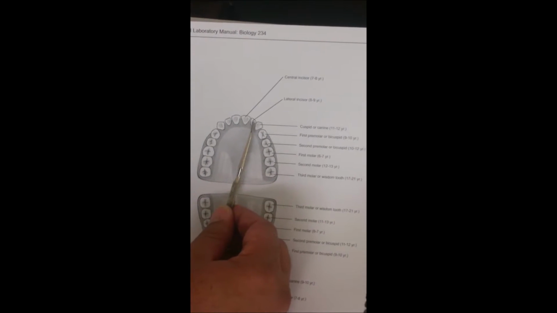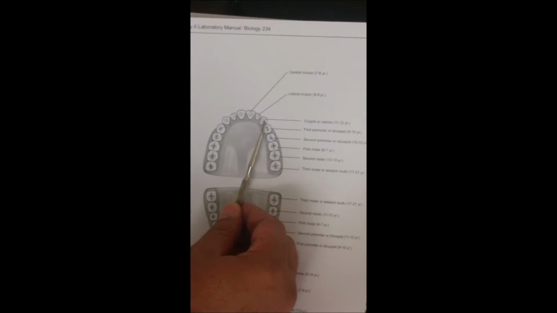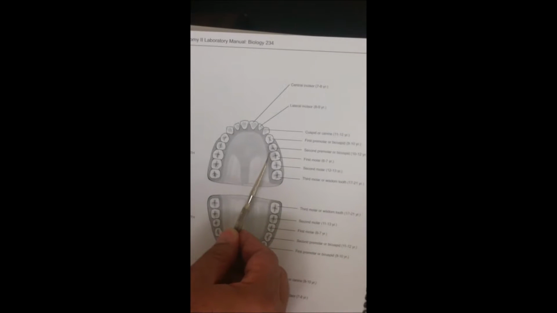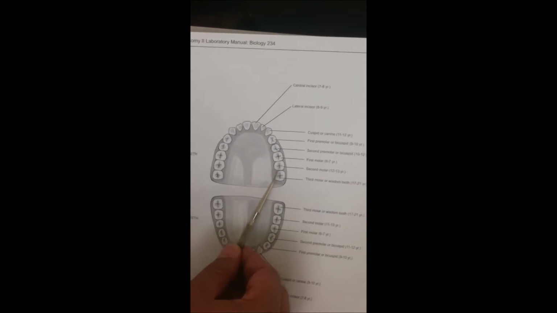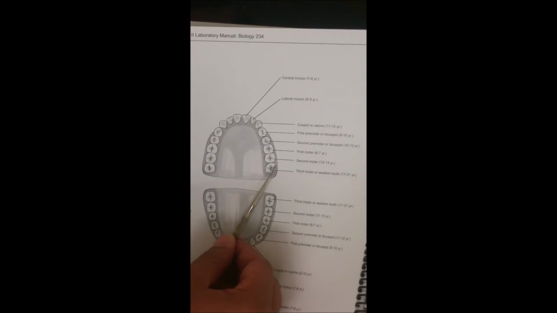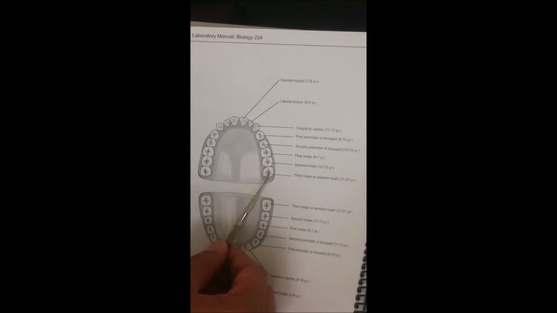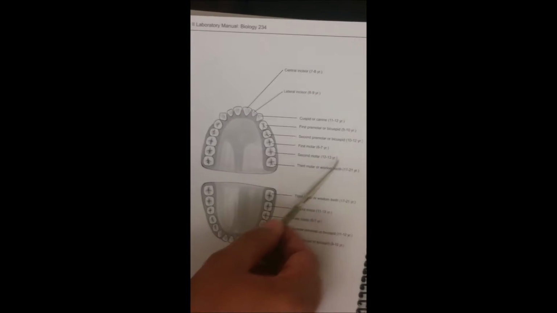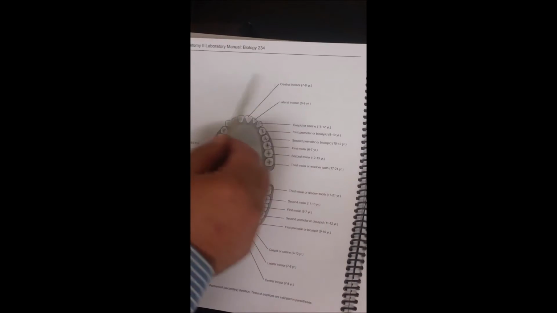This is called the lateral incisor. This is called the canine or the cuspid. And then first and second premolars, first, second, third molars. The third molar is also known as the wisdom teeth, and this will appear later in life, around 17 to 21. So you will need to know the years.